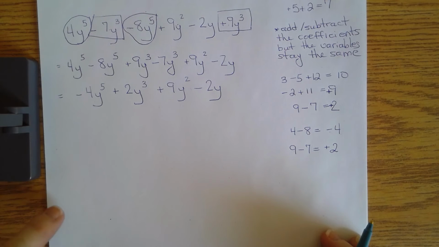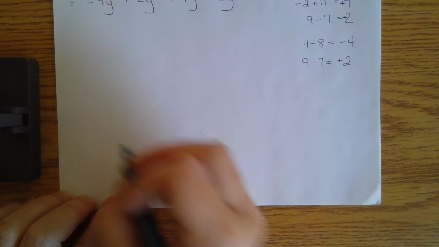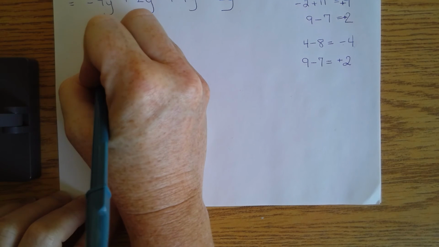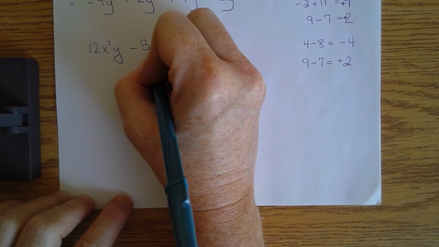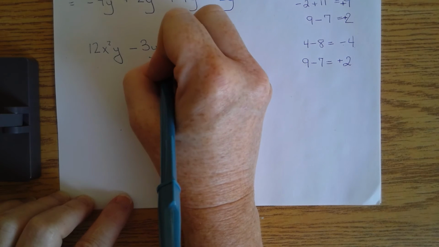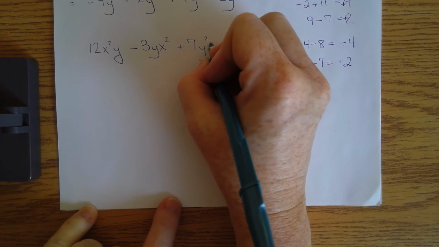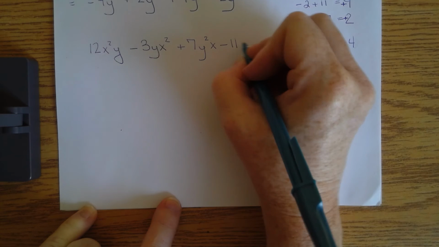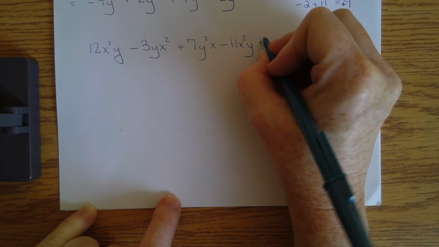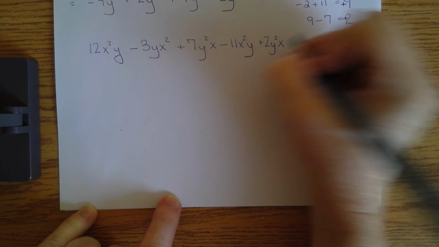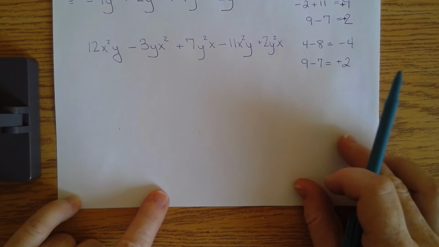So I'm going to do quickly one last one, just so that you can see what happens when we have variables that look similar but aren't. So let's say I have 12x squared y minus 3yx squared plus 7y squared x minus 11x squared y plus 2y squared x.